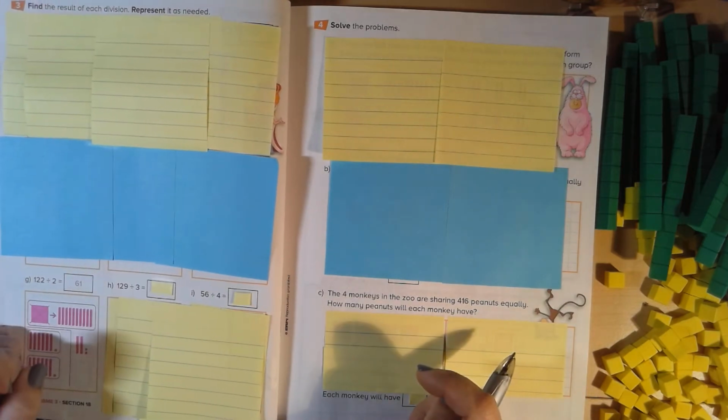129 divided by 3. Decide how you want to solve this. Some of us feel more comfortable visually and seeing the squares and the sticks and the dots. Some of us can pretty much just do it in our heads. Some of us need to see the value. Solve it the way that you feel most comfortable. I like to solve it different ways because it checks my math. So if I get the same answer twice, then it's more likely going to be correct.